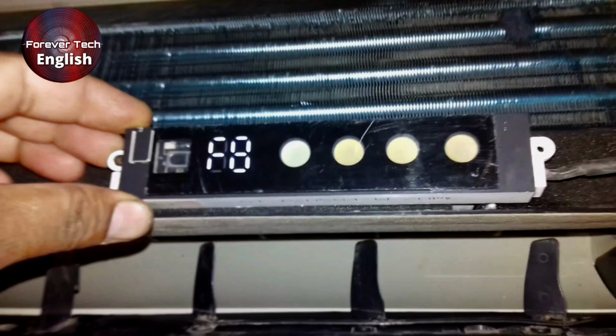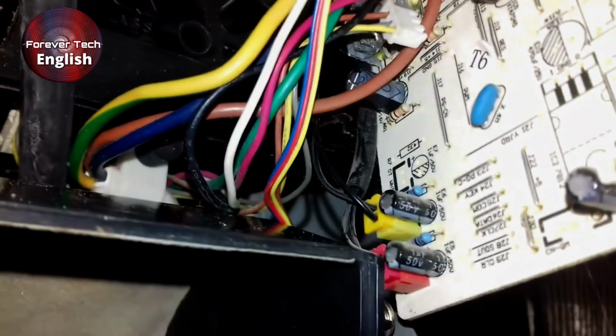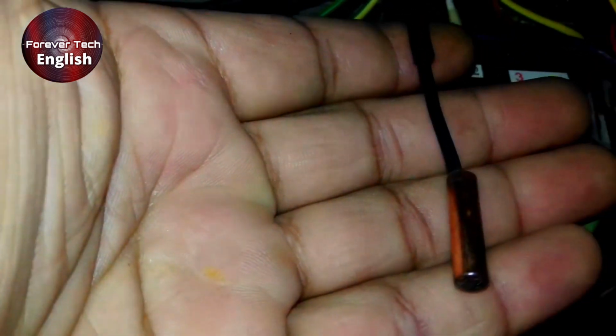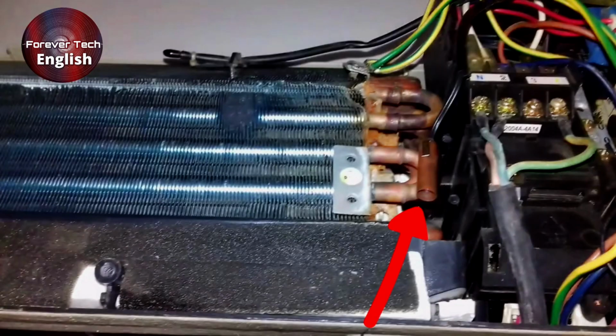Let me show you where it is located and what it looks like. It is connected to the red connector that you can see, and the pipe coil sensor looks like this. This sensor is directly attached to the evaporator, and it is installed in the area indicated by the arrows you see.